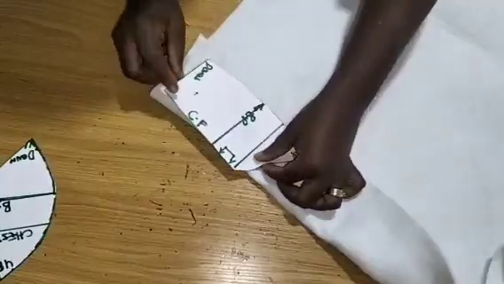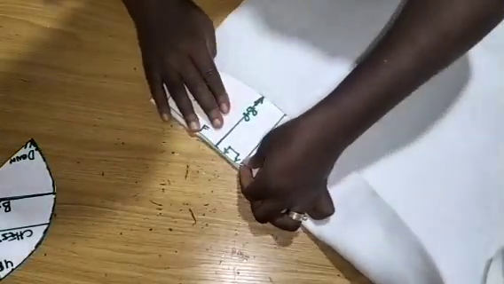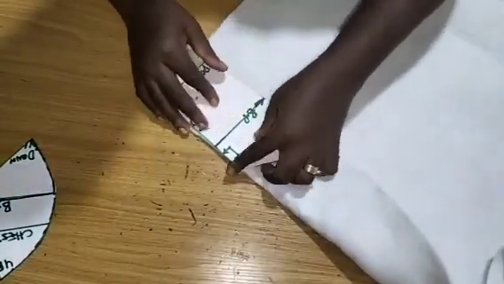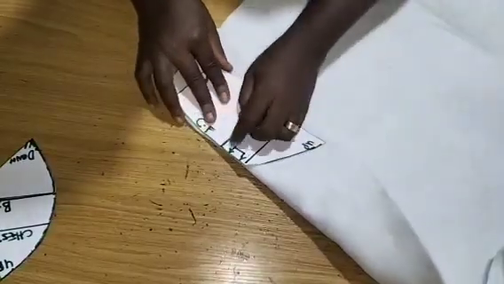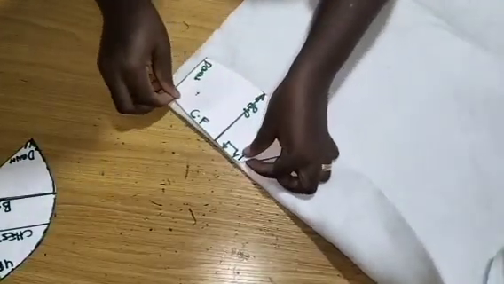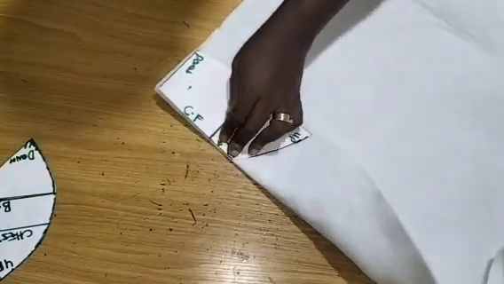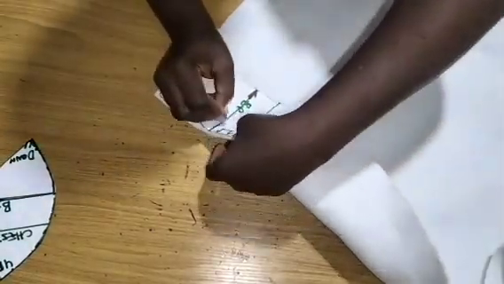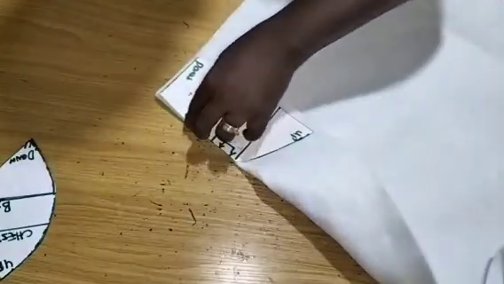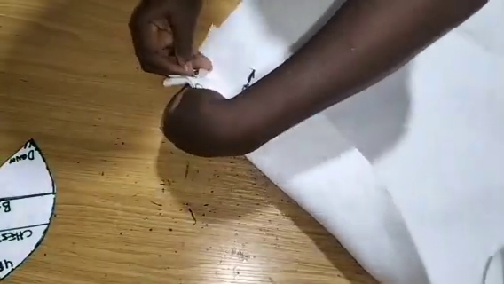You can see I placed on fold, the part on fold. I also placed it on fold. Can you see that? I placed it on fold and secure with my pin like this.